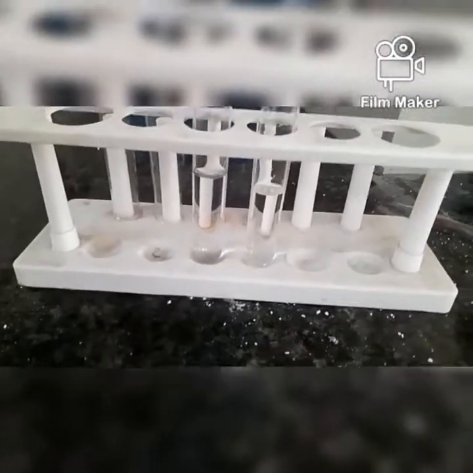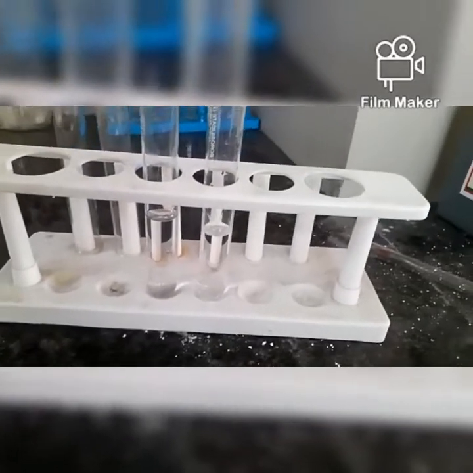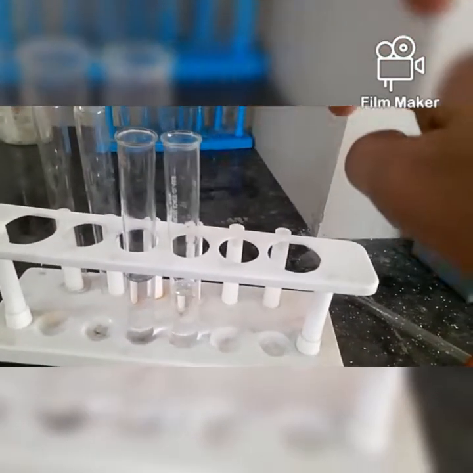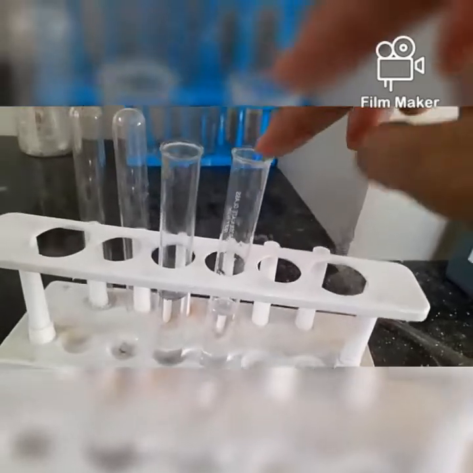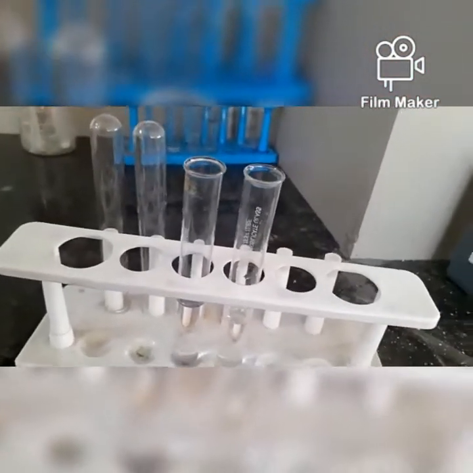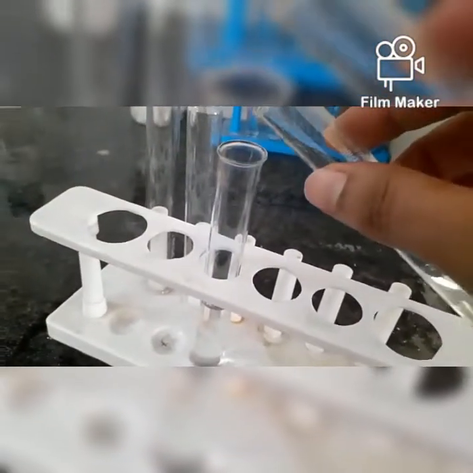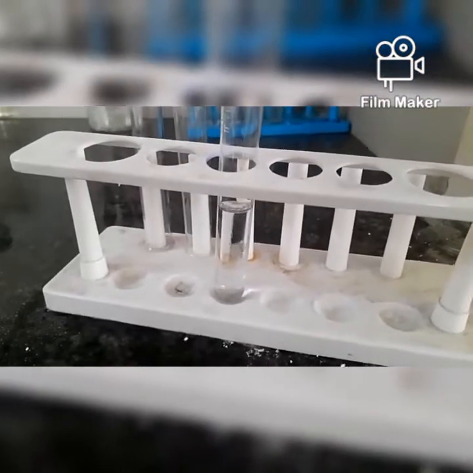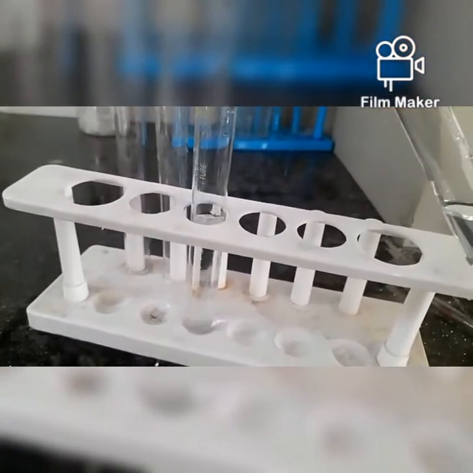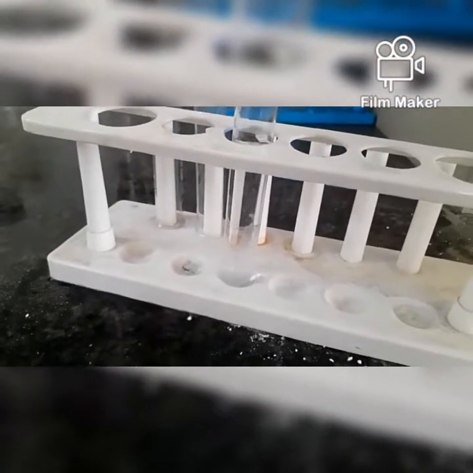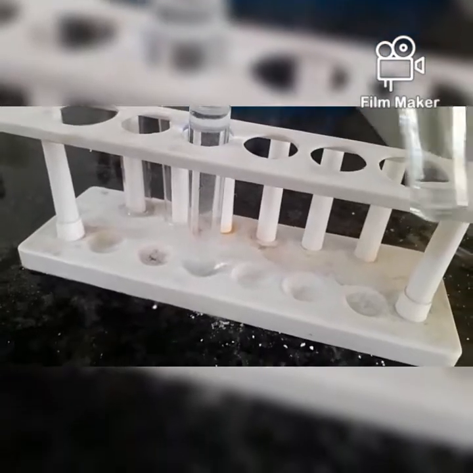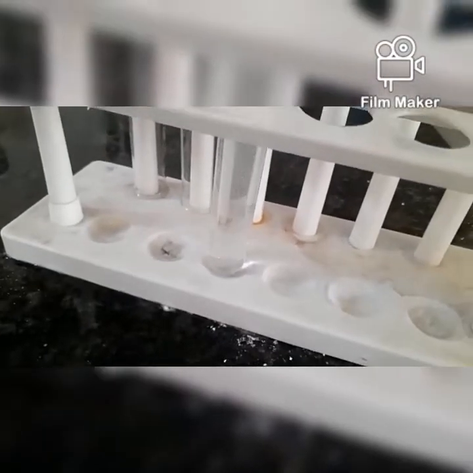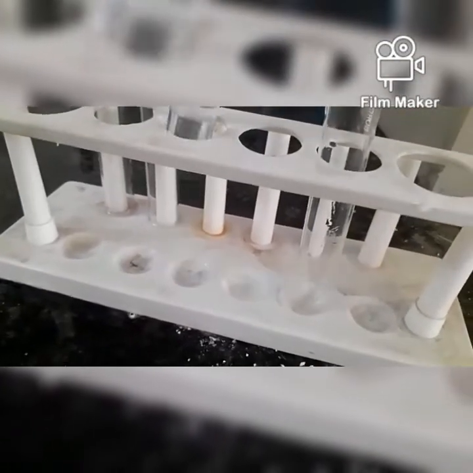Our next reaction is how acids and bases react with each other. So I have taken concentrated HCl in this test tube and the sodium hydroxide in the other test tube. I am going to add sodium hydroxide to HCl. Let's see what's going to happen now. Can you observe the effervescence? Little bubbling is taking place. That means the reaction is going on.